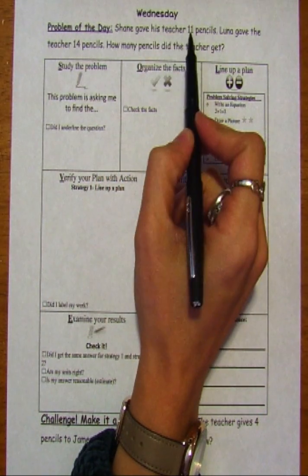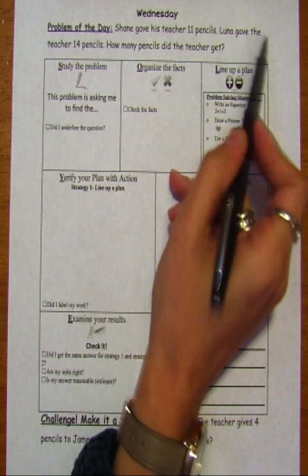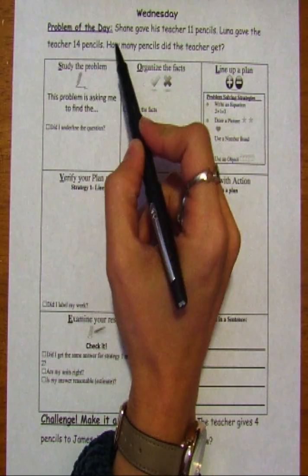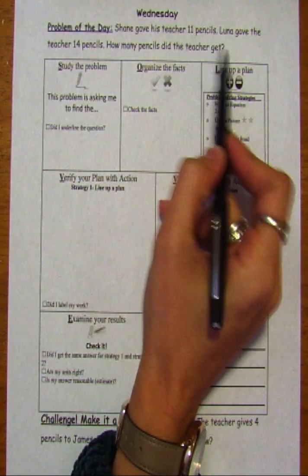So, my first read: Shane gave his teacher 11 pencils. Luna gave the teacher 14 pencils. How many pencils did the teacher get?